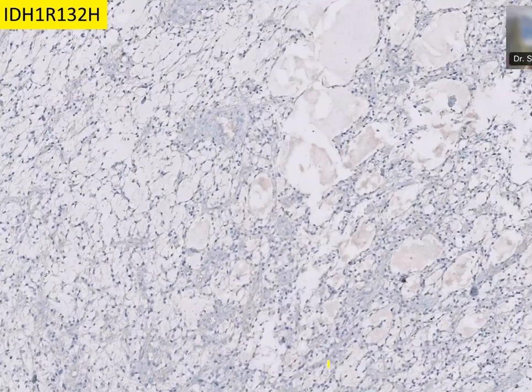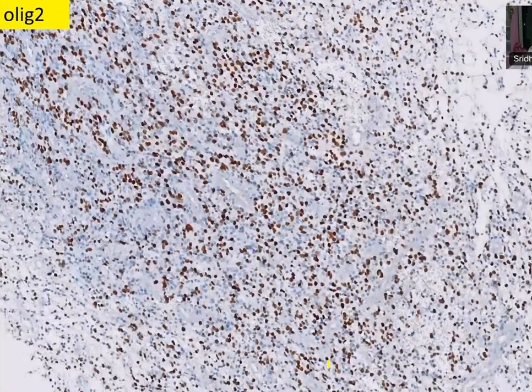Sir, it is negative. It's negative. So this is OLIG2, which is showing some positivity. Yes, sir. Okay. So it tells you that it's a glial tumor only. Yes, sir. So this is ATRX.